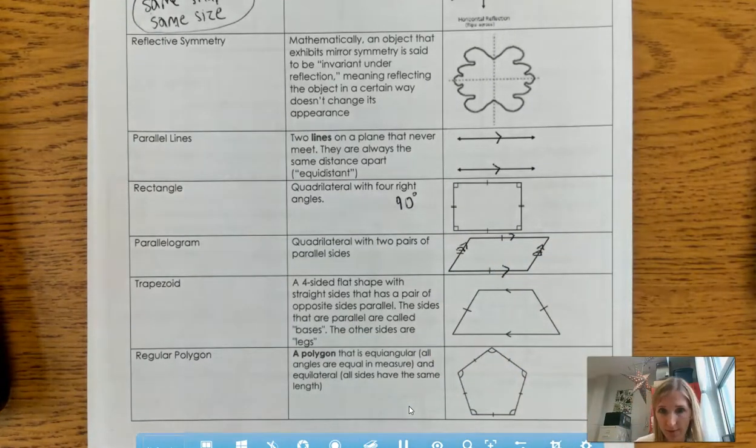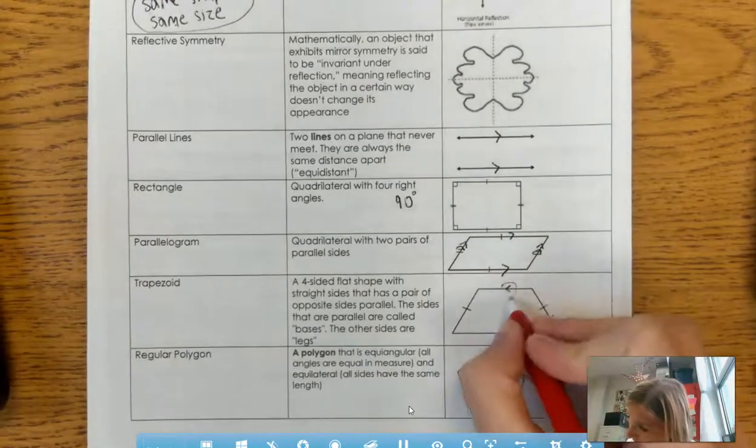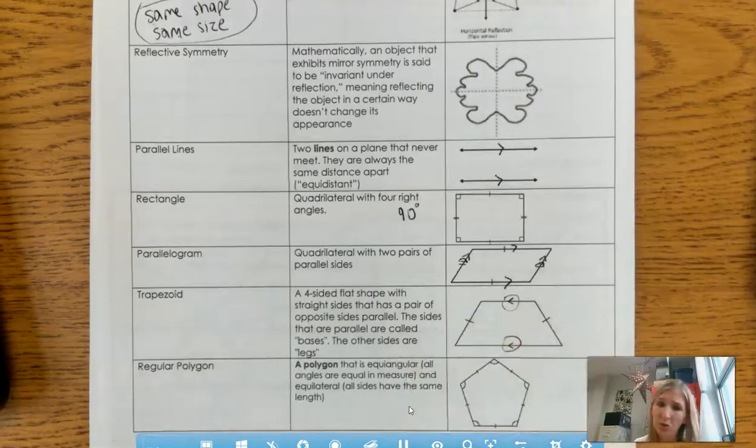A trapezoid is a four-sided flat shape that has straight sides and one pair of parallel sides. So you can see that it's already marked. Right here are parallel marks. These two sides are parallel. These two sides are the same length, right? They're congruent, they're equal, but they're not parallel.